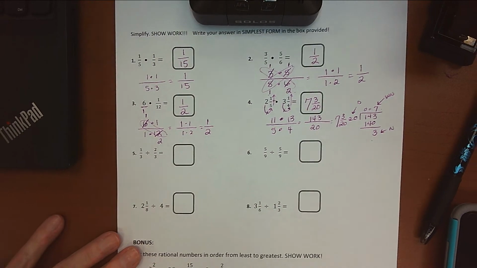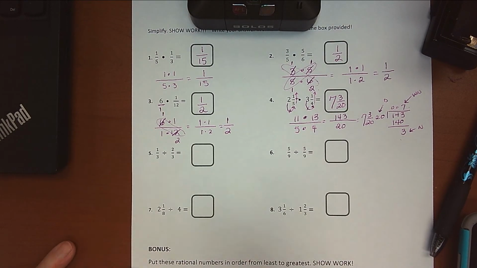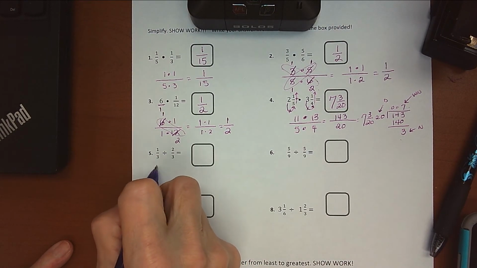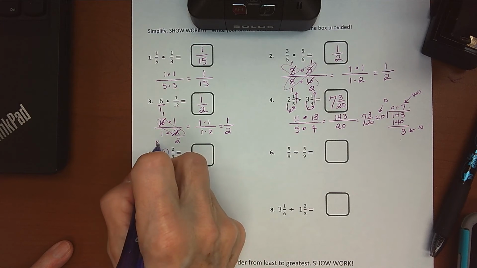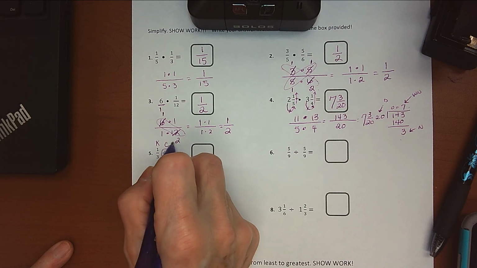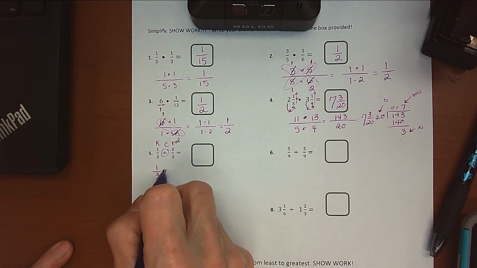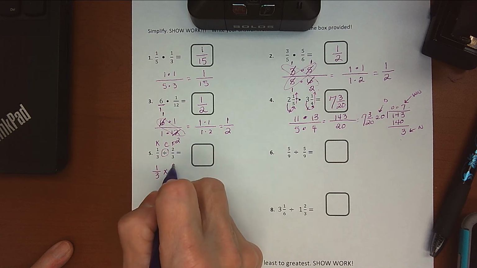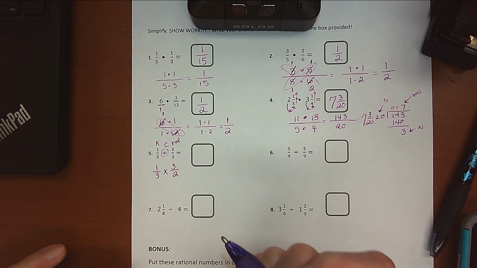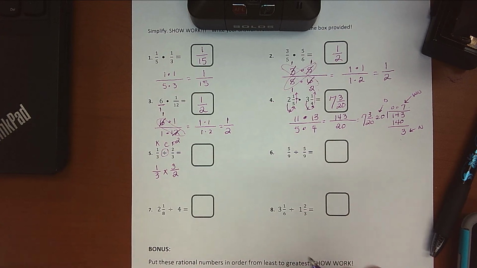All right, now I'm on to dividing. For dividing, remember, we're going to keep the first fraction the same. We're going to change the operation. So this is a keep, this is a change, and then we're going to flip. So we change division to multiplication, and then we flip. So it's keep, change, flip. We don't do any simplifying until we've done the keep, change, flip.